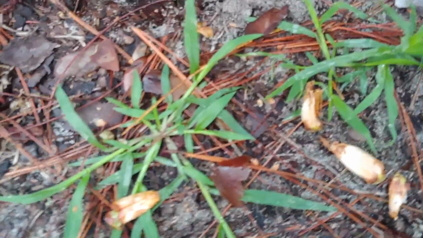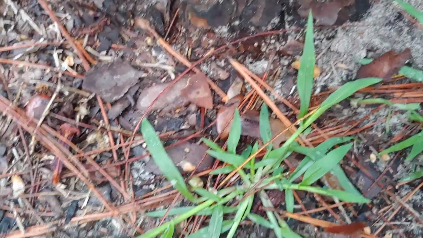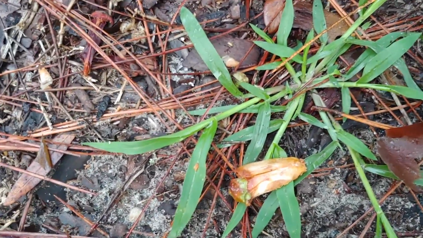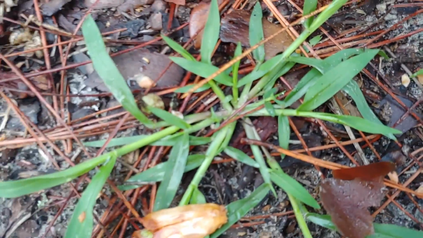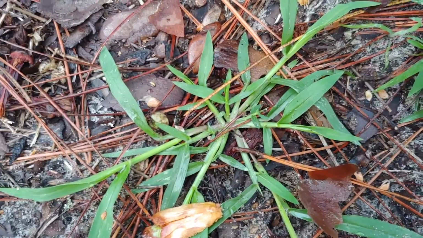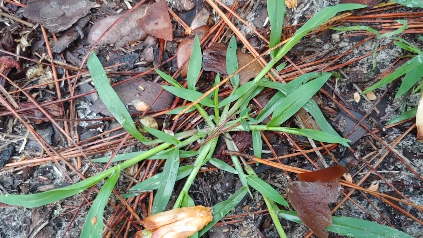Here it is, another example. And I think in this case, this is the best example for smooth crabgrass, because me personally, I don't see the hairy things which were present on the other example of crabgrass which I gave you earlier in this video.